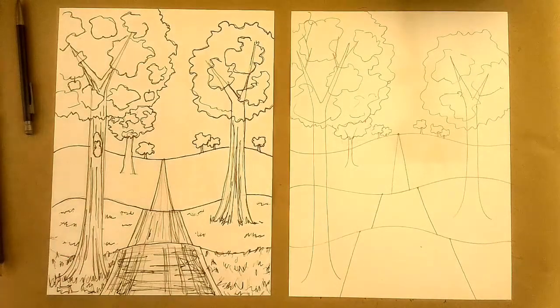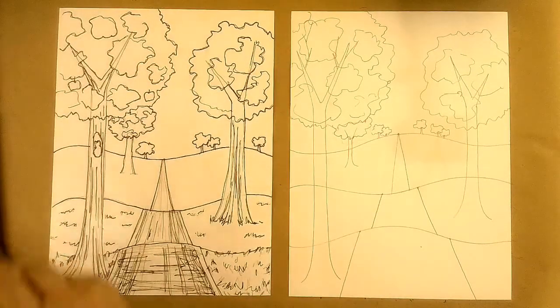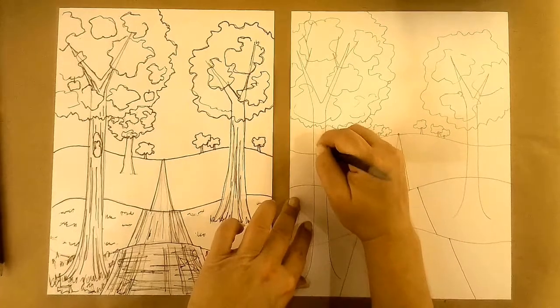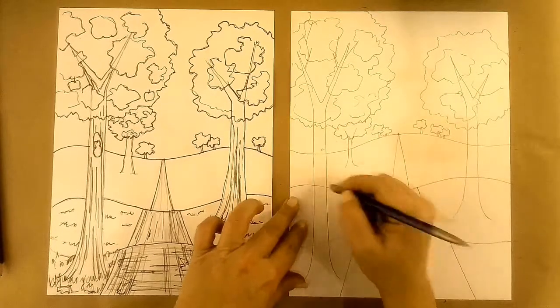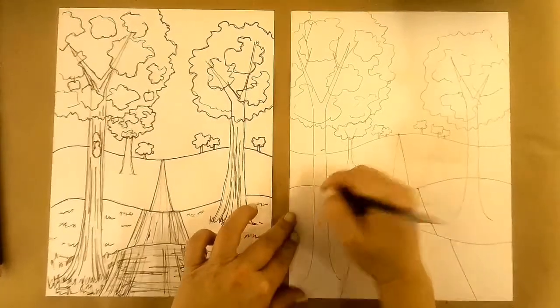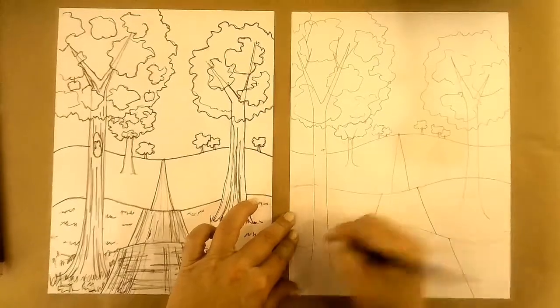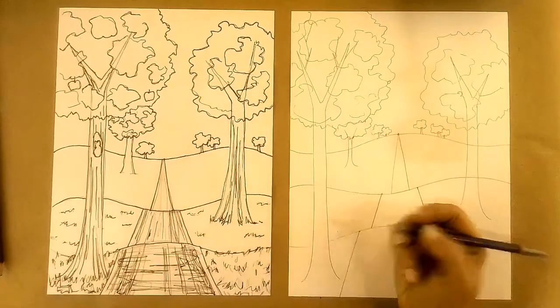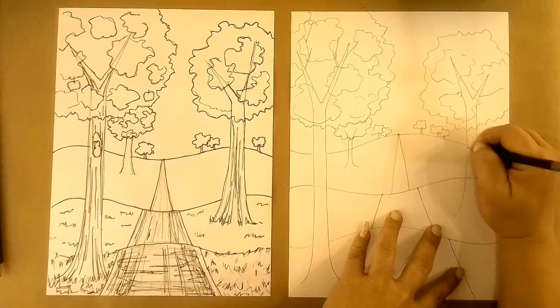So the next thing I want you to do is to erase the lines that are cutting through your tree. You want to erase these ground lines because the tree is in front of these ground lines, so we want to make sure that we don't see them.